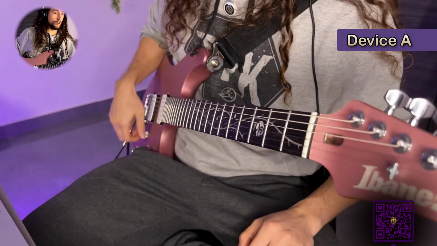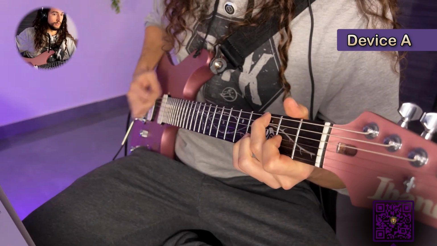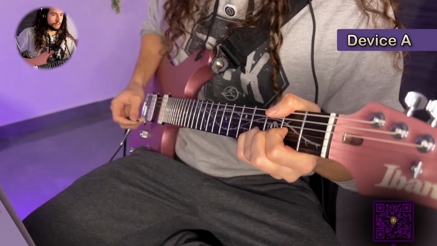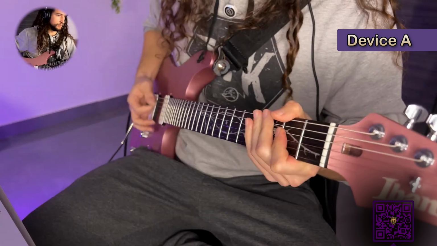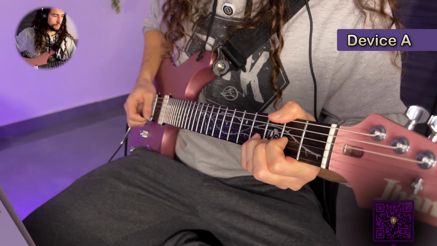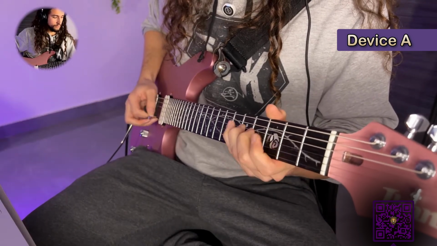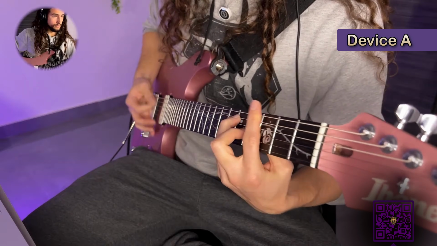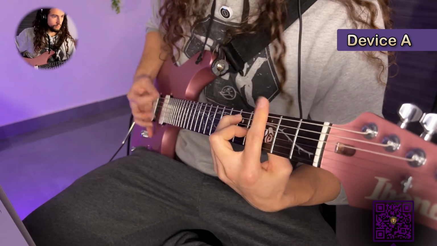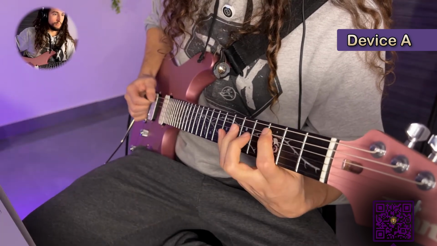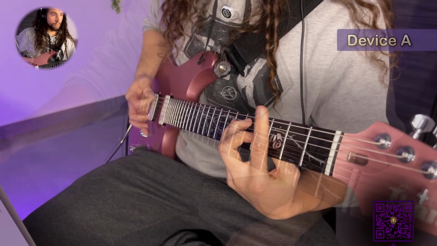It was single coil, so the humbucker is gonna have this power. Clean humbucker.